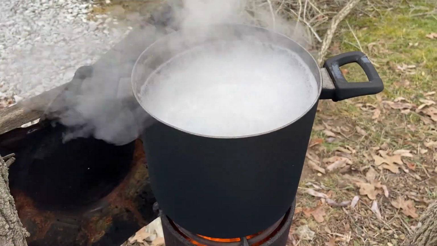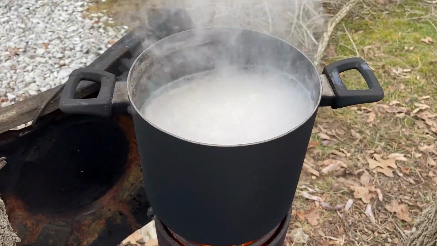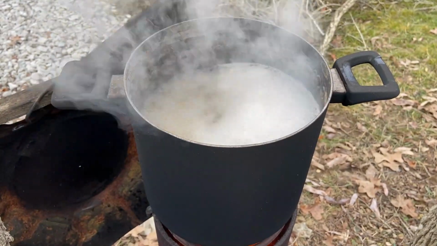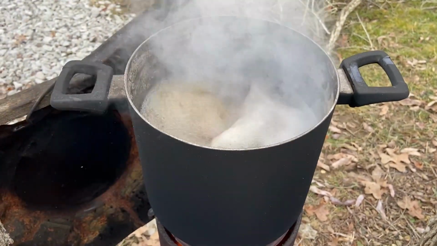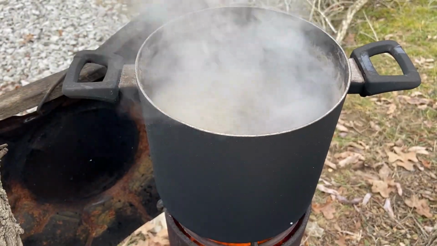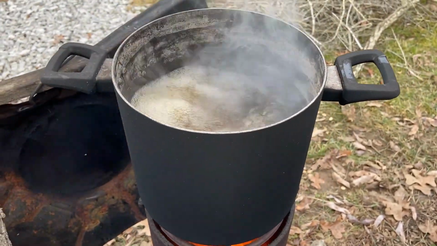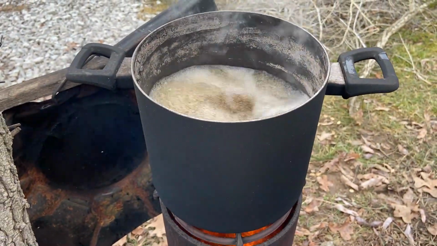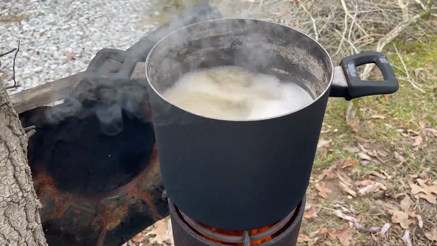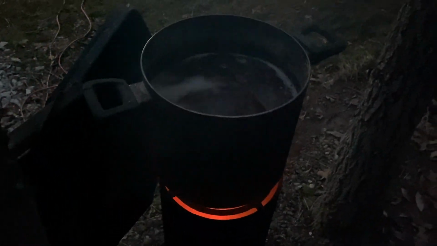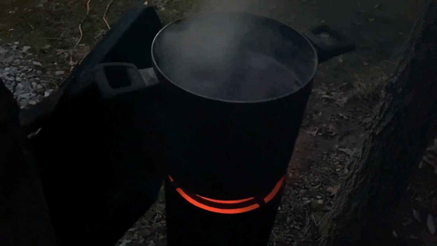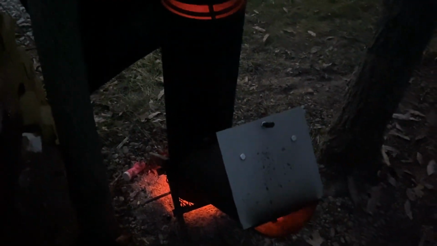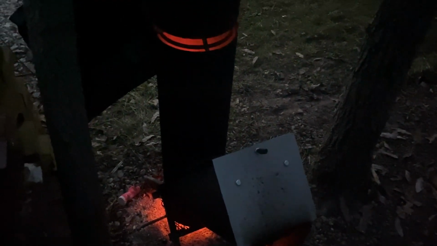Not the prettiest thing in the world, but it works extremely well. So far we've made it about halfway through our sap. We've got about 15 to 16 gallons total. And I'm several hours into it here. It'll probably take me 4 or 5 more hours to get it down to where I'm close to being able to finish it off. All right, we're about 11 hours in, and I've got about 13 to 14 of the 15 to 16 gallons burned off here. So I'm almost finished.